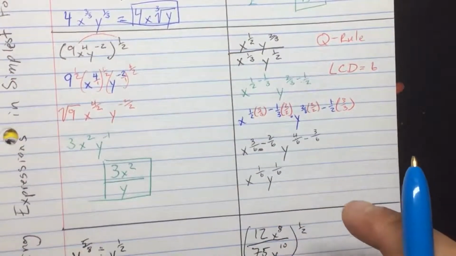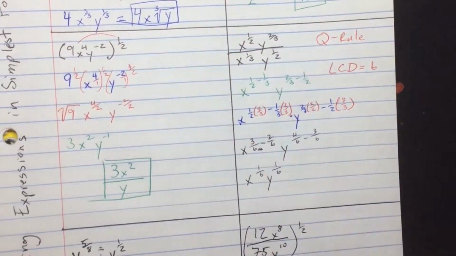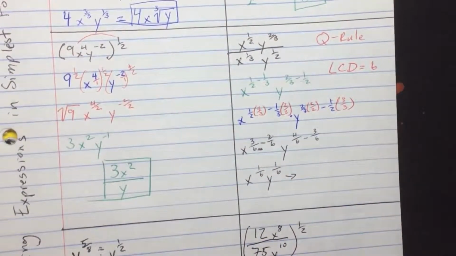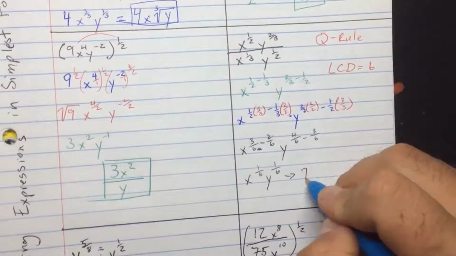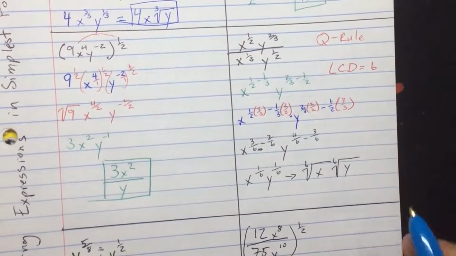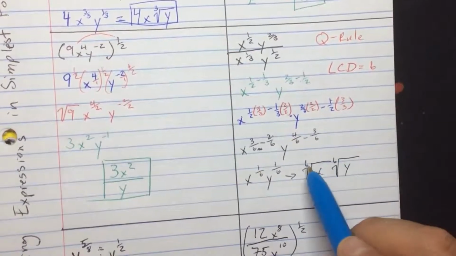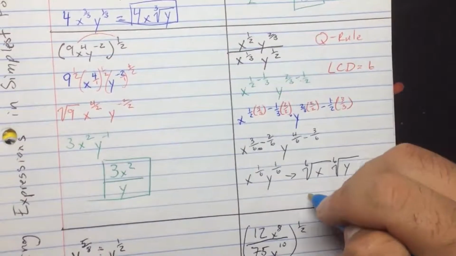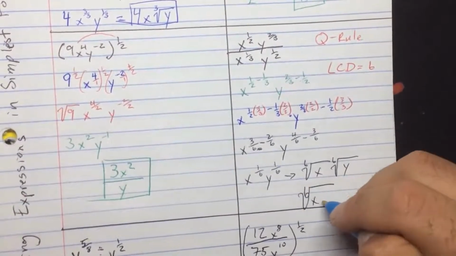So this is our answer in simplest form and exponential form. But we're going to write this in radical form. So this is going to be the 6th root of x times the 6th root of y. But because this is such a wonderful thing and they're both 6th roots, we can combine this, making this the 6th root of xy.